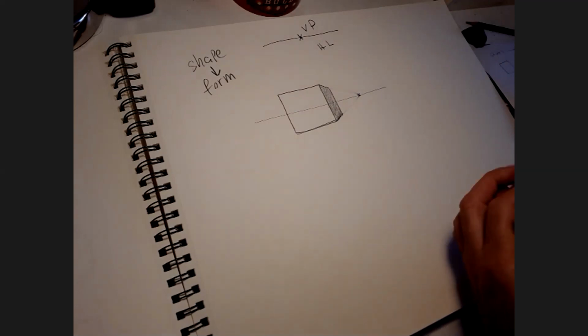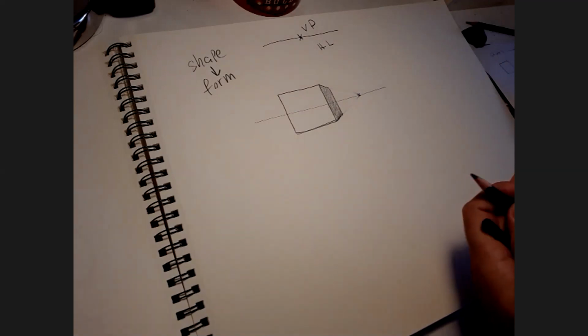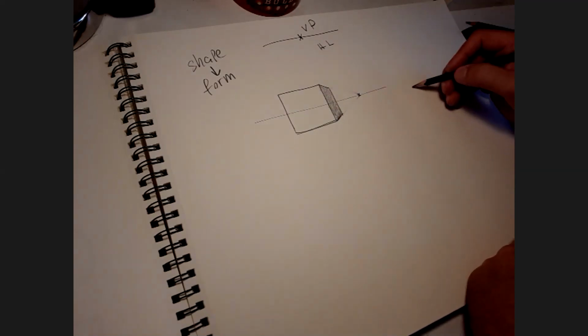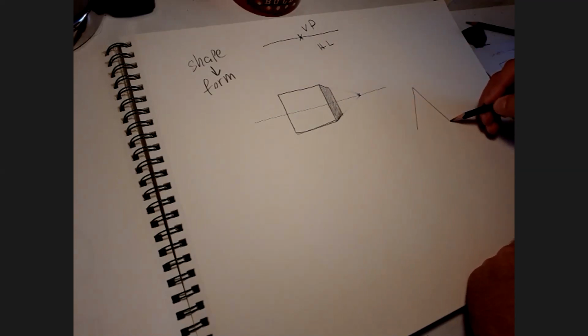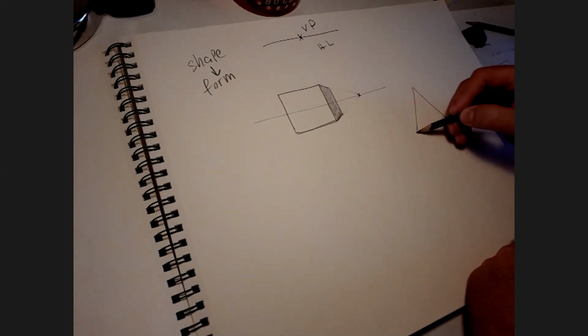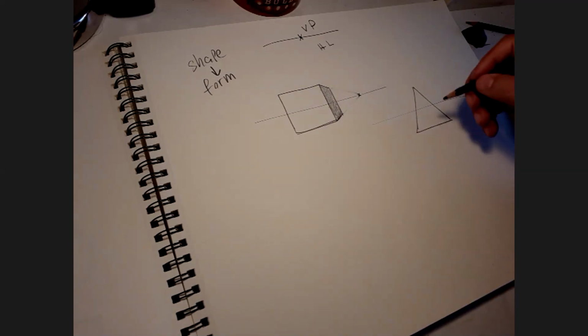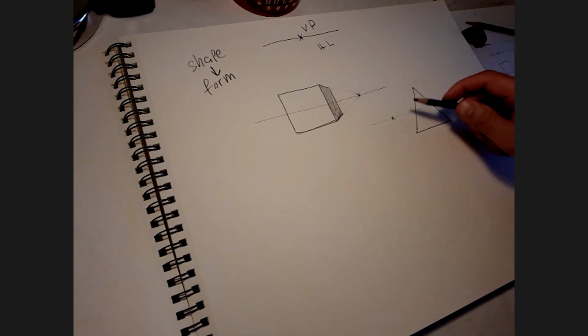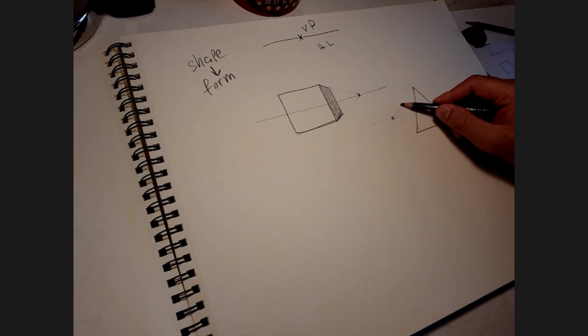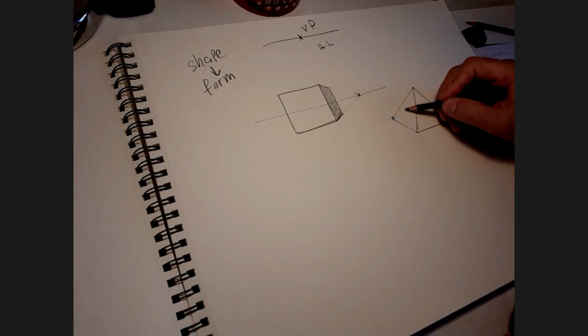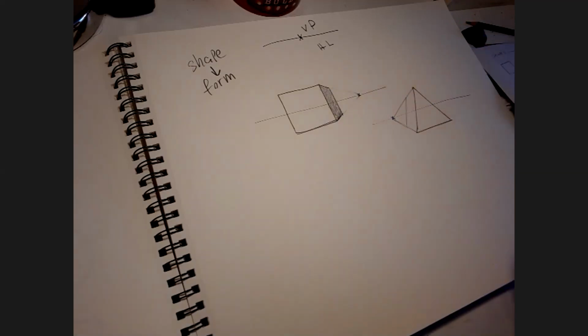Also, let's do one more thing here. I do the same thing with a triangle. I just have a triangle. Then I add a horizon line which goes through it, a vanishing point, and I add the corners which are on the side of the point to the point, and I try to close it somewhere.